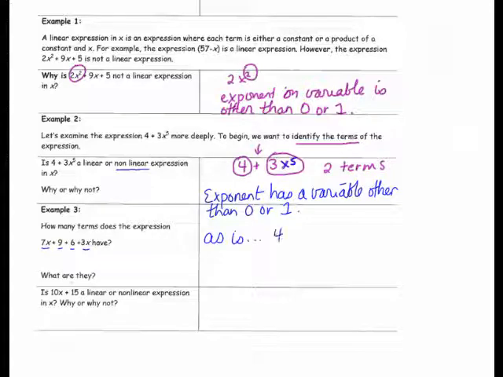If we simplify this expression and combine our like terms, that would give us 10x, and 9 plus 6 is 15. In this case, there are 2 terms, and they are 10x and 15.